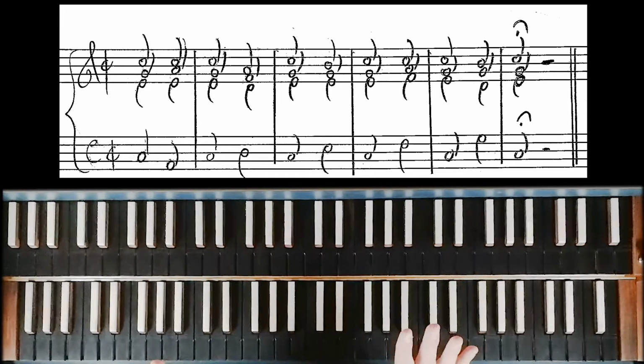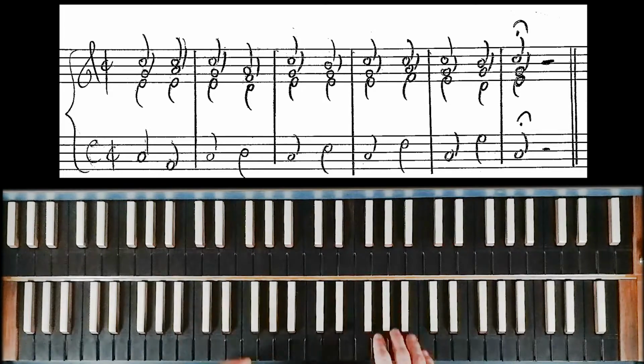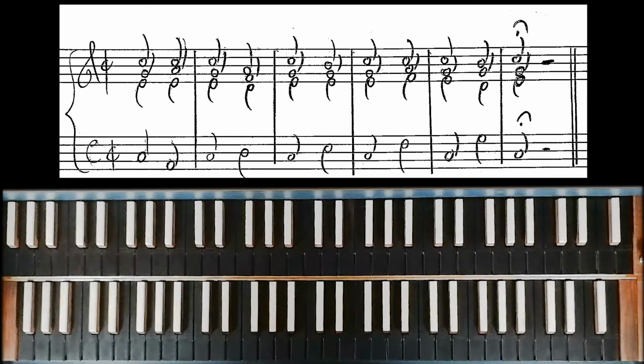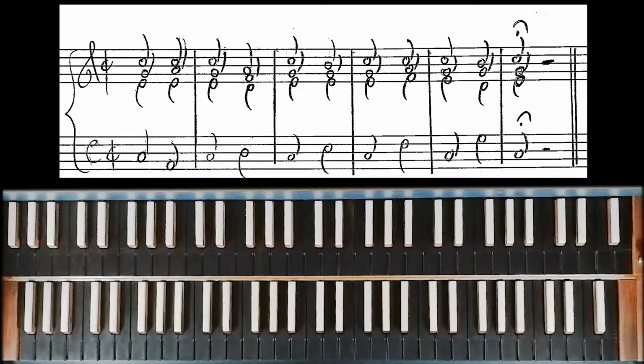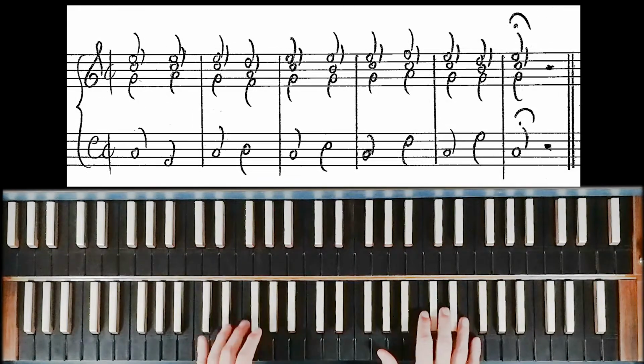Now we are doing an exercise in the major mode. We are in C major. So listen, open your ears, open your mind, and think only common notes. Now let's do the same exercise, but starting in the third position.